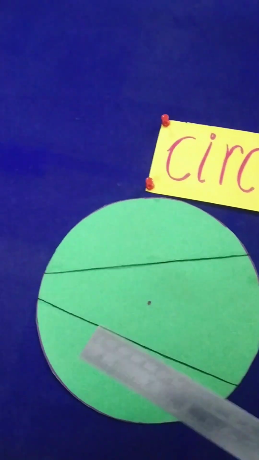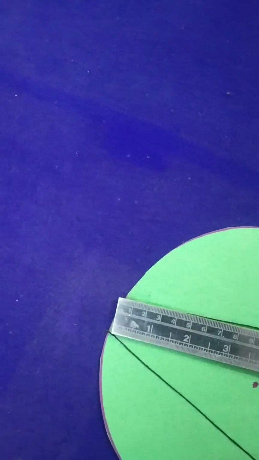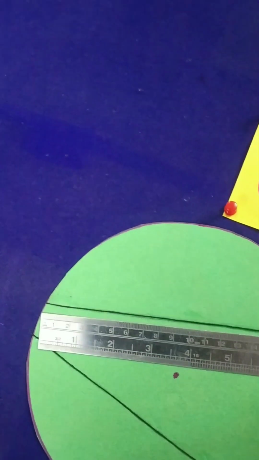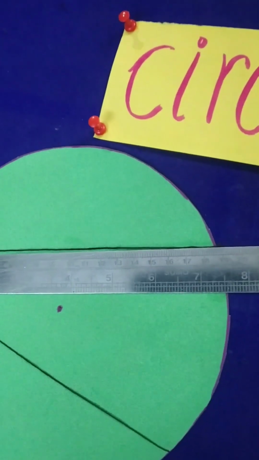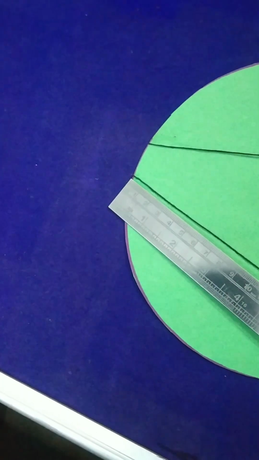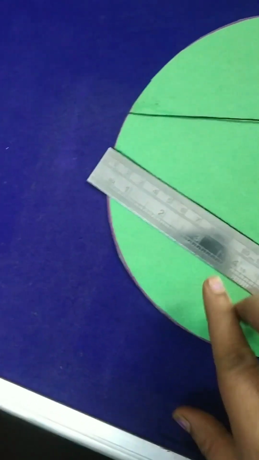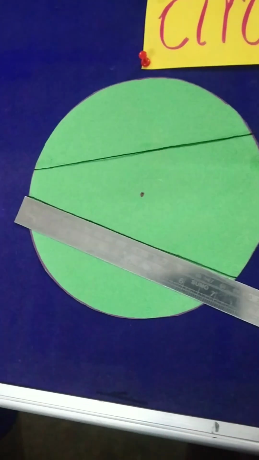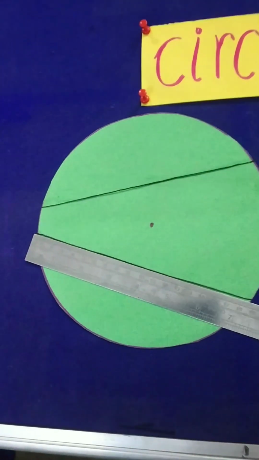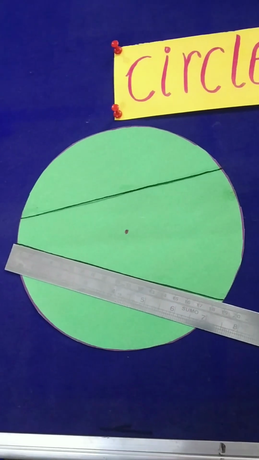Now I'll show you whether they are actually equal in length or not. We can measure this with this ruler. We place at 0, and here you can see this is coming 19 centimeter. Again measure this one. We will have to keep it properly. This is again, you can see, coming 19 centimeter. So the lengths of both the threads are 19 centimeter, which means they are equal in length.